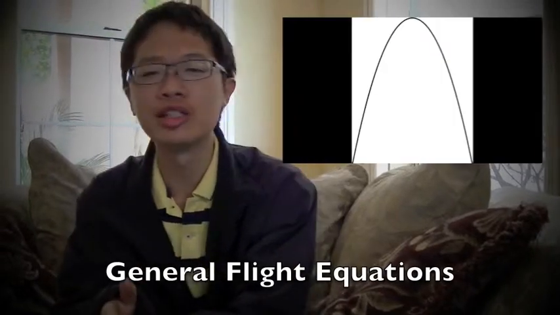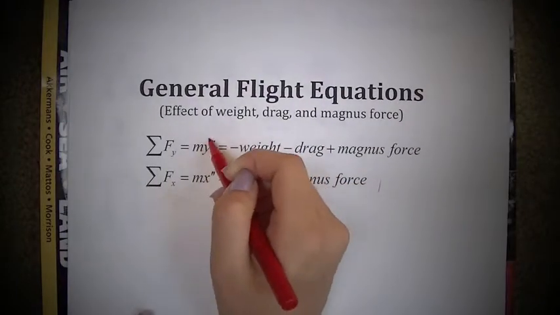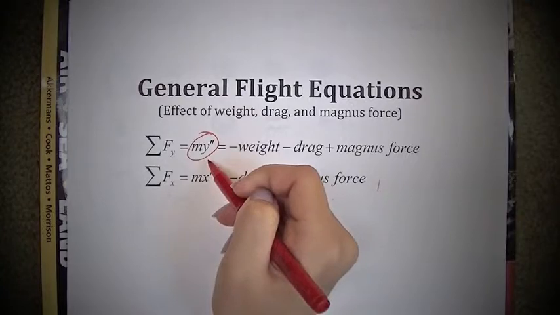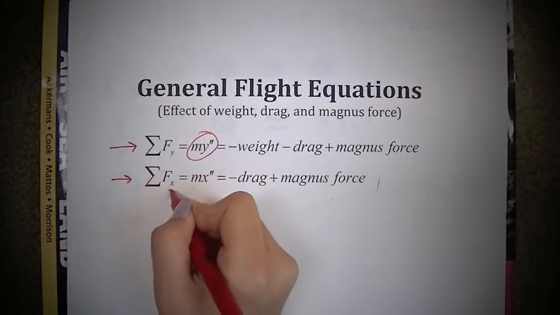The general flight equations are a separate group of equations that further the concept of parabolic motions to include other forces, such as the weight of the ball, air resistance, and Magnus force. As a result, the flight equation becomes distorted from the classic parabolic shape. General flight equations were also derived from the trajectories of the ball from Newton's second law of motion. There are two flight equations for two different directions, x and y.